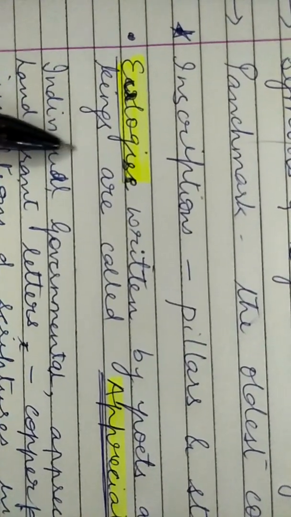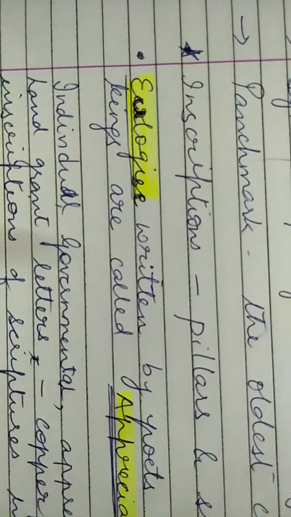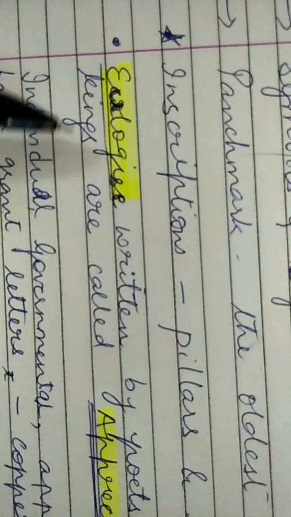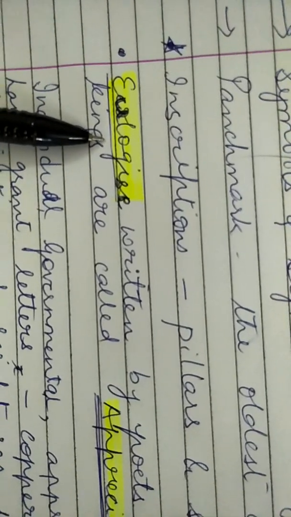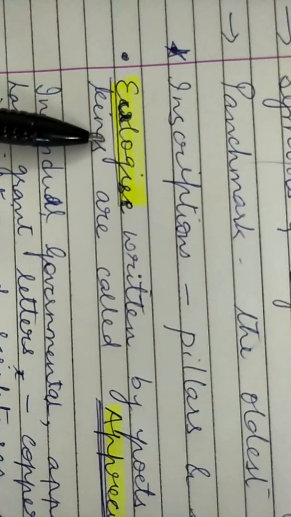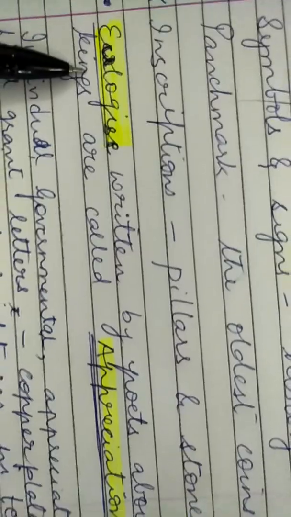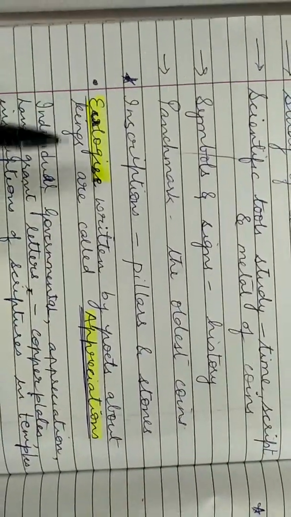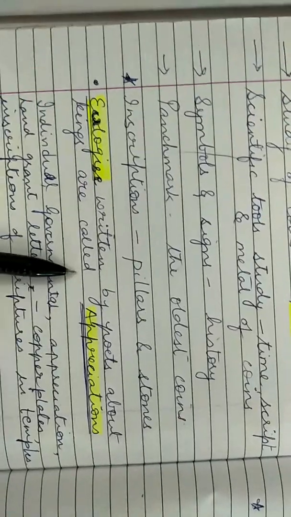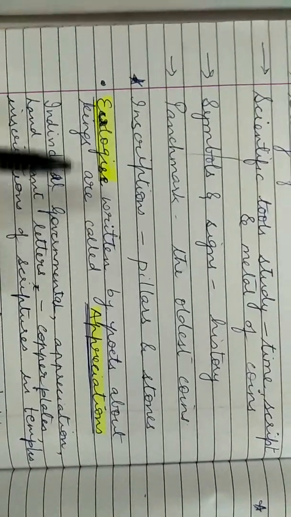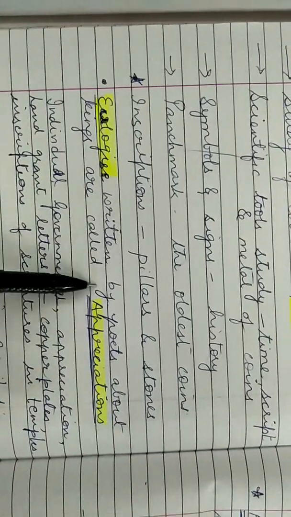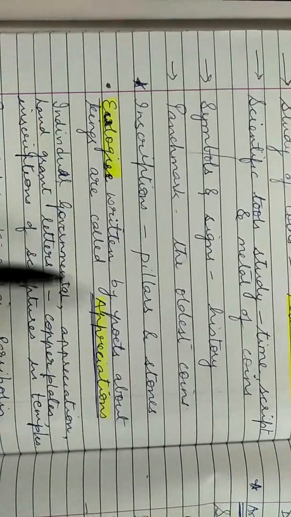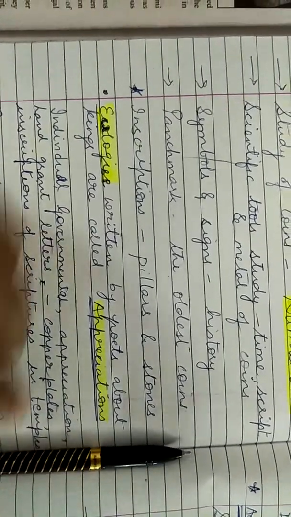The oldest inscriptions in India are of Ashoka's time. Eulogies are written on them. Eulogies means appreciation, the poems written by the poets for appreciating the kings of that era.